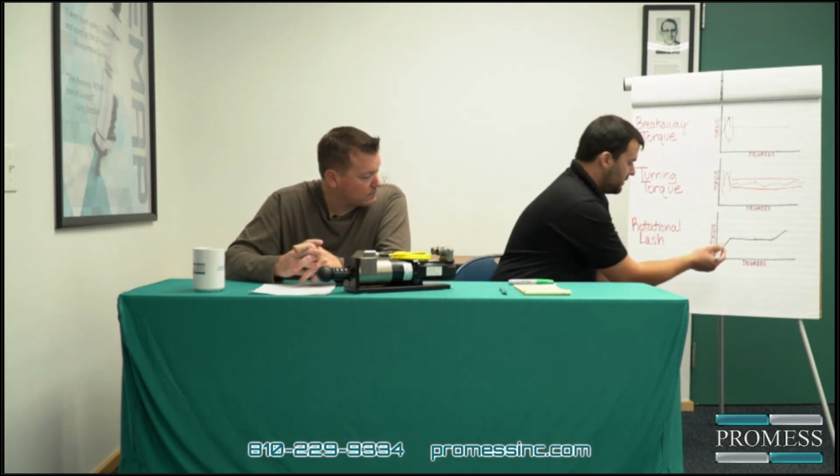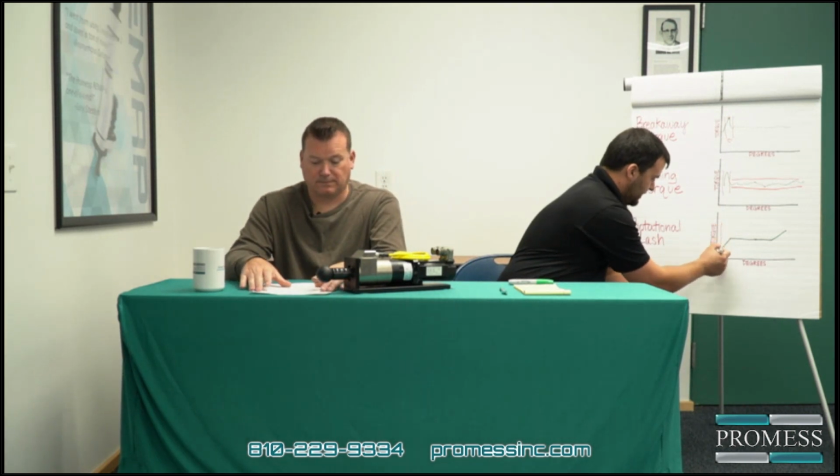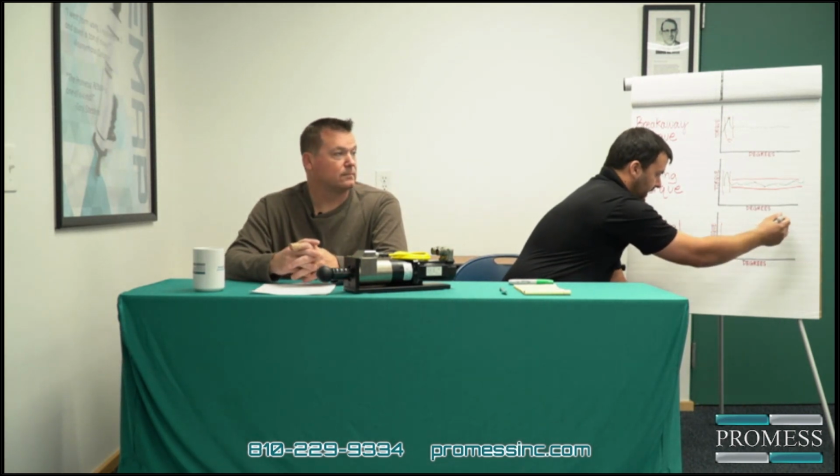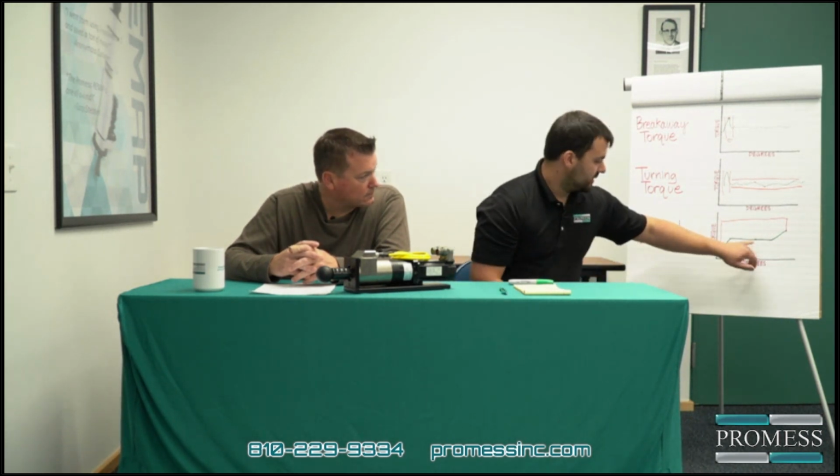So a lot of times we'll be able to tell that the distance basically from here to here is now our lash. And there have been some applications I've worked on where we can actually determine that we're center on center with the part, and then we're able to calculate an arc length from this and then convert that to a chord length to give you lash in millimeters instead of degrees, if that's required.